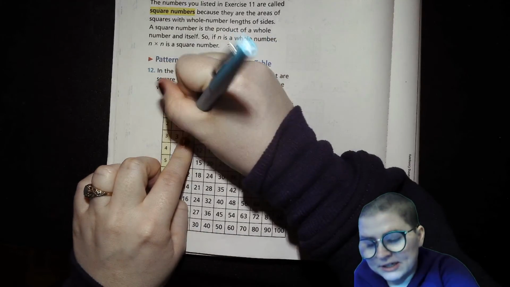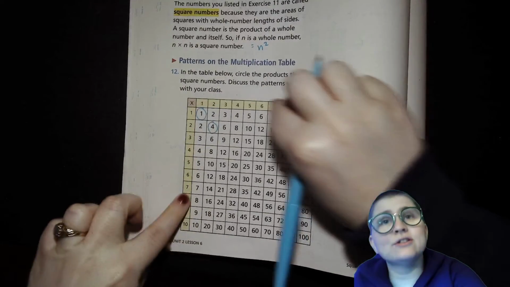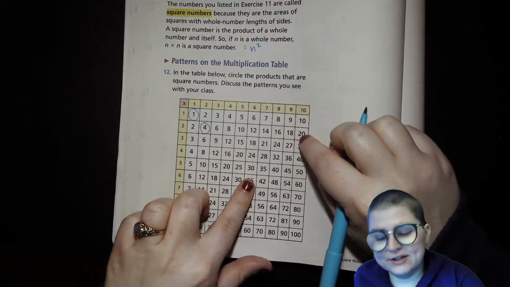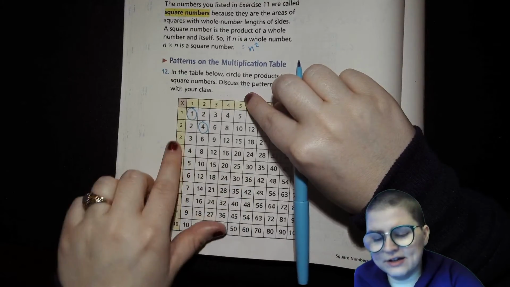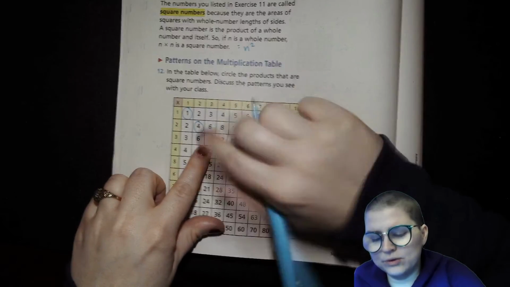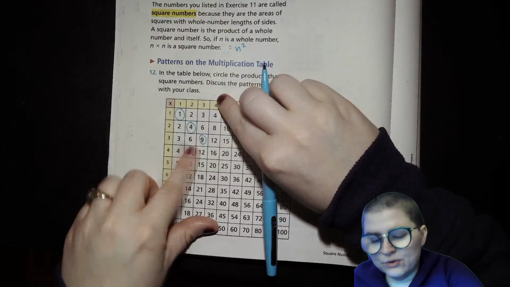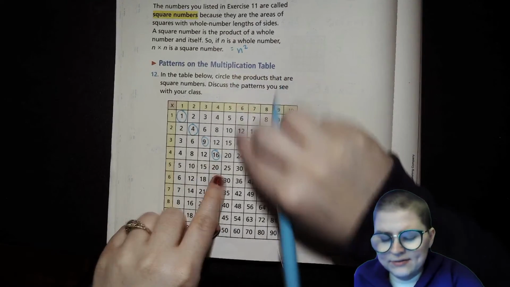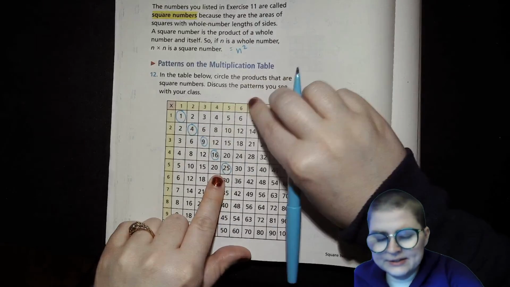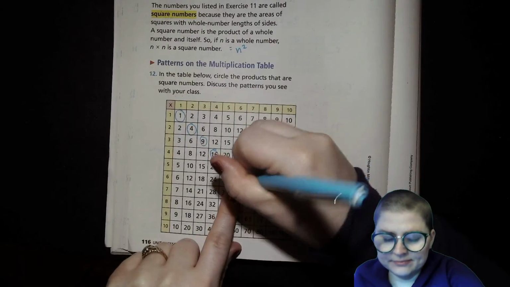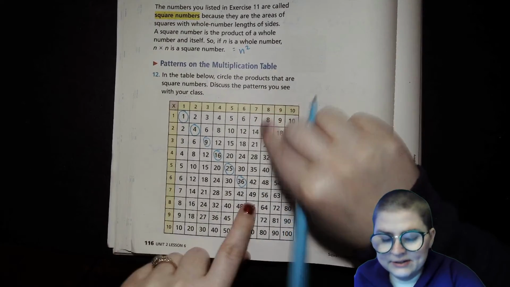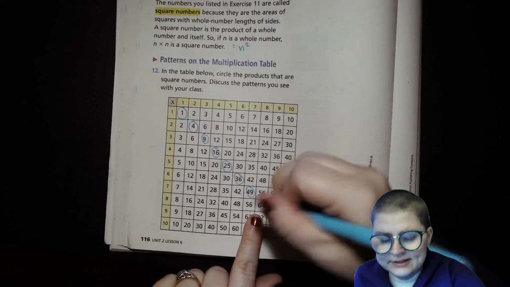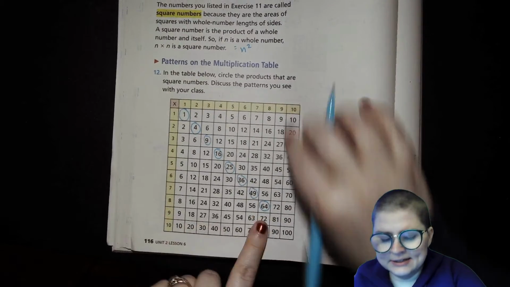Remember, these multiplication tables work with the factors on the outside and then the multiplication answer, the product, on the inside, and you find the factors and you line them up. 3 times 3, 4 times 4, 5 times 5, 6 times 6, 7 times 7, 8 times 8, 64. 9 times 9 is 81.